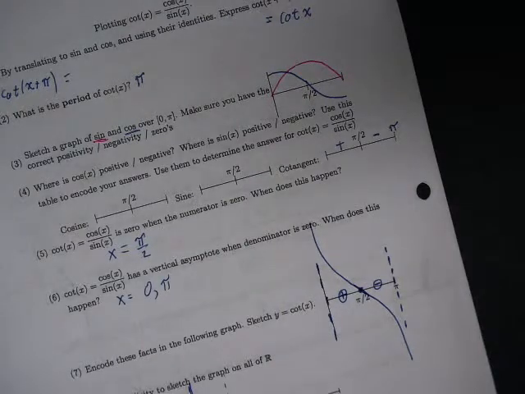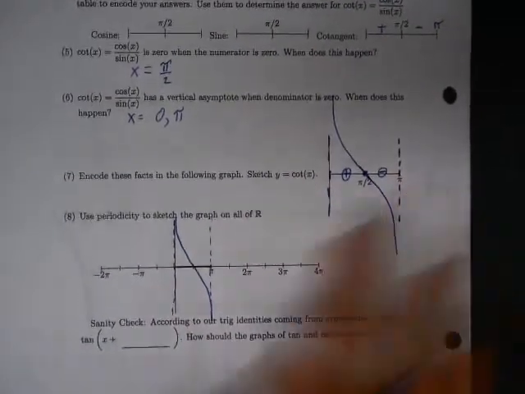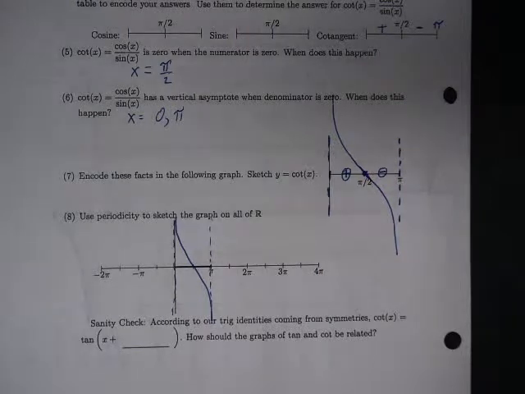And just like tangent, what could I do to now get the graph over the whole of the real line?